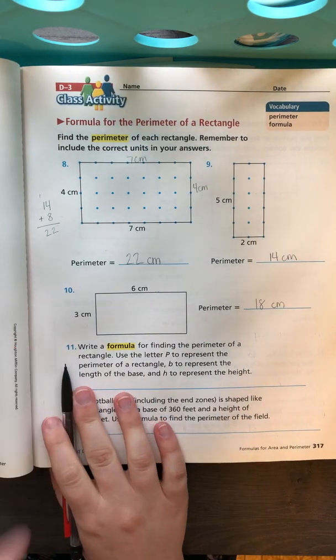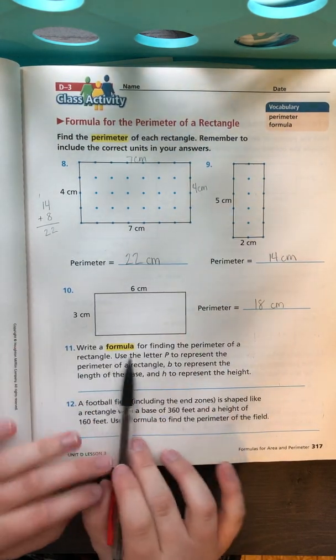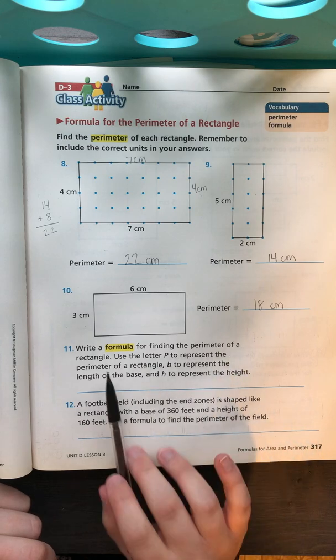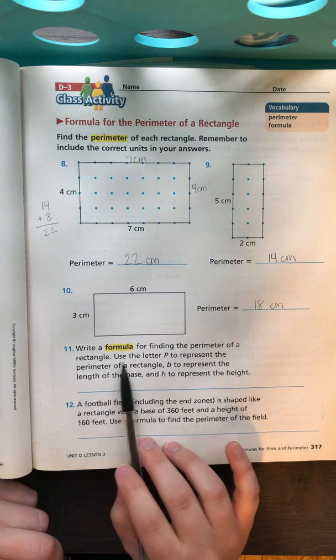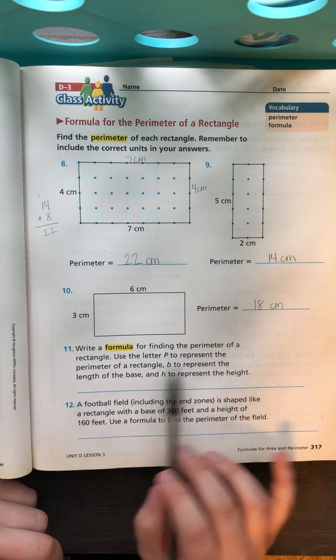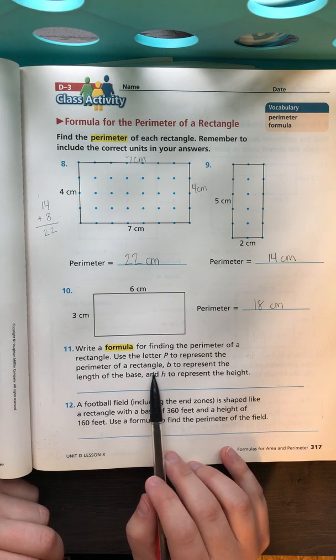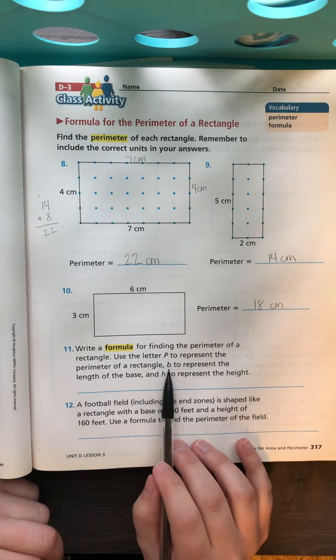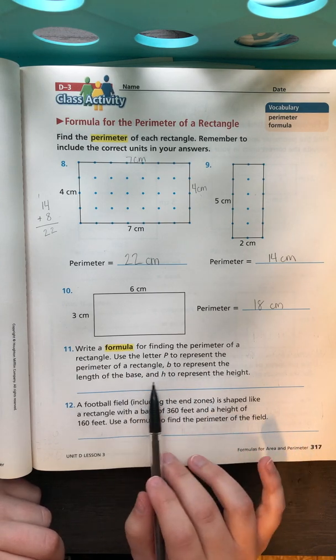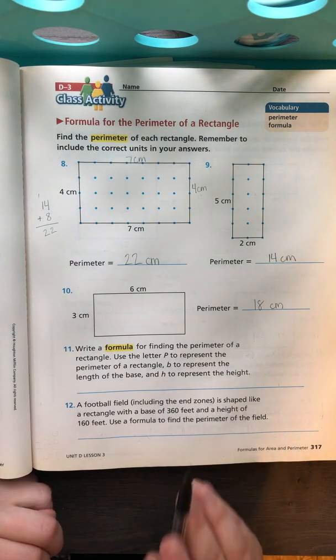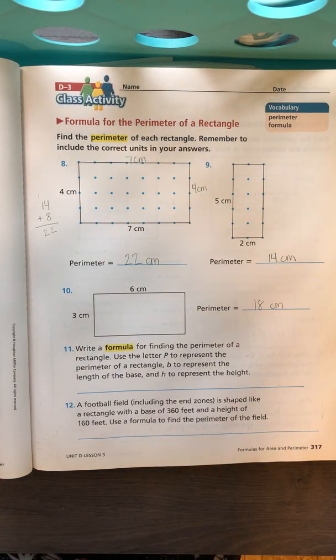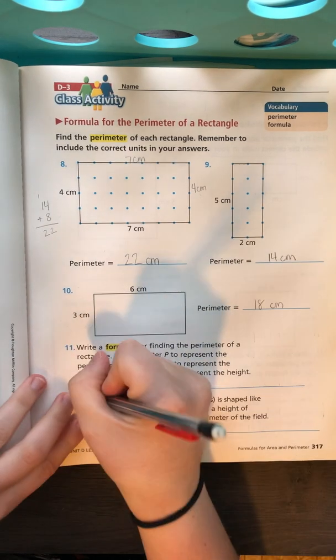So back to number 11. Write a formula for finding the perimeter of a rectangle. Use the letter P to represent the perimeter of the rectangle, a capital P, lowercase b to represent the length of the base, and lowercase h to represent the height. So exactly the same variables that we used in area. So let's start out.